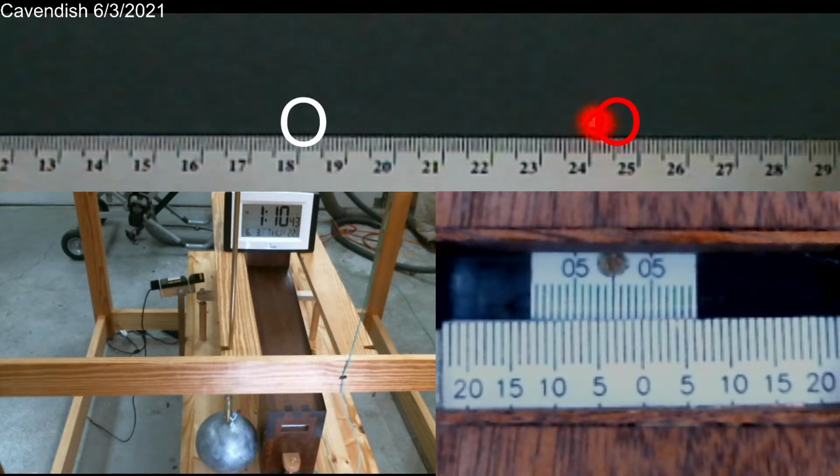Let's see, one complete oscillation would be 960 frames. One period, one total period. And that's a lot of stuff to pass through Tracker. Two seconds wouldn't be too bad.